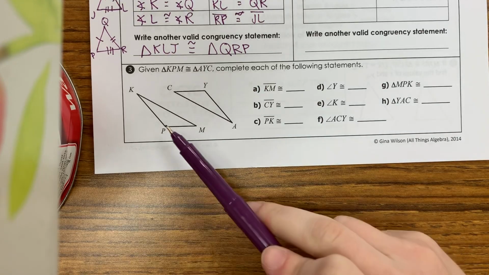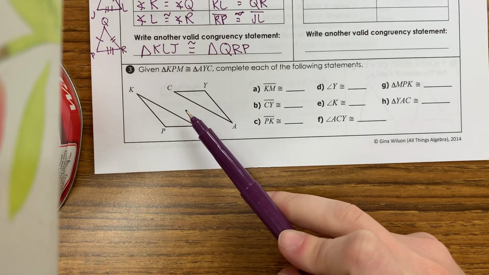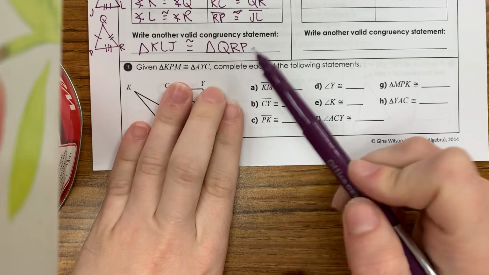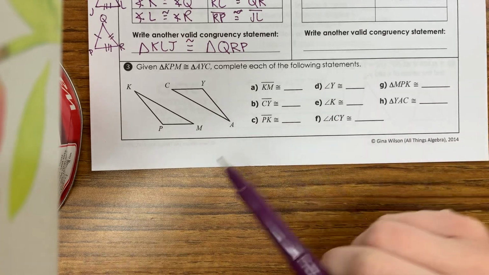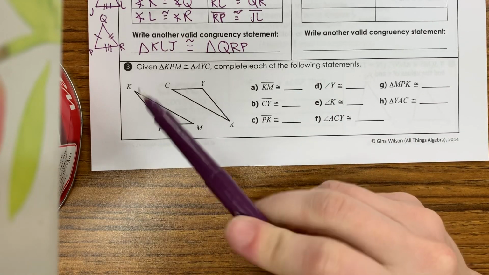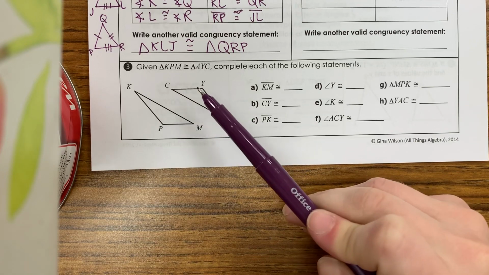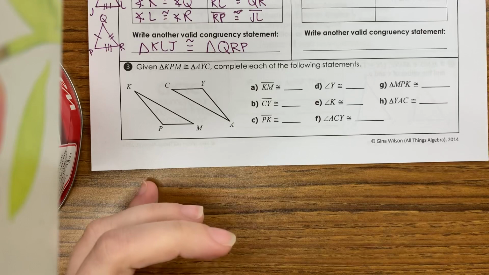But as you notice, there's no tick marks on your triangles. And this is a way that you can get confused, when you just rush through and you don't do a drawing. It's an easy way to make mistakes. So I strongly suggest doing a picture. Because if you notice, KPM, AYC, it's not drawn in the same orientation. So you can make some mistakes.